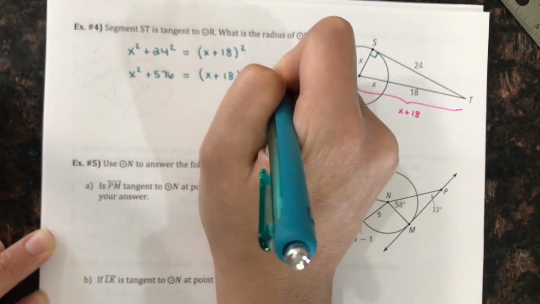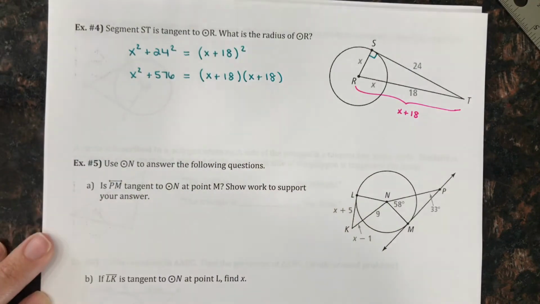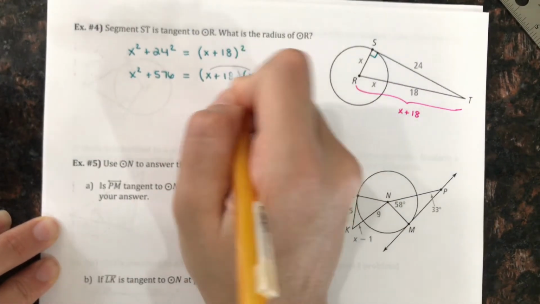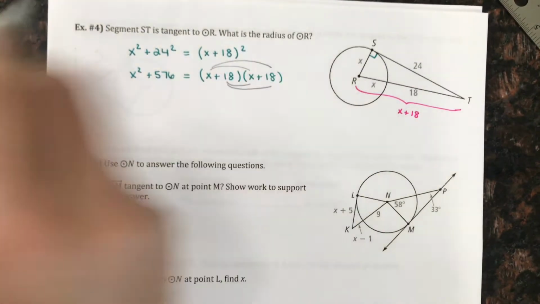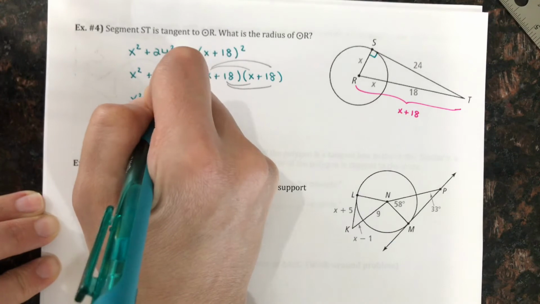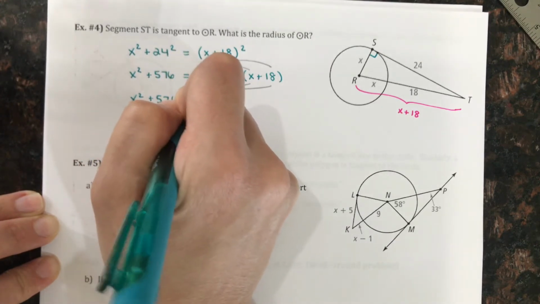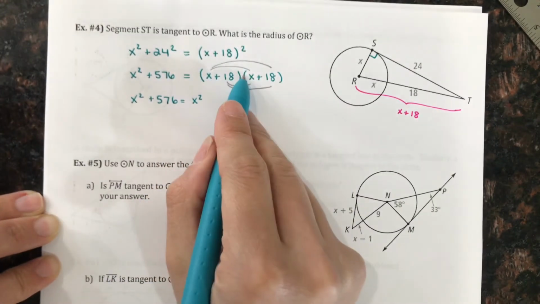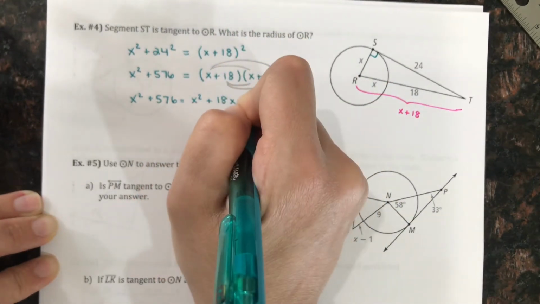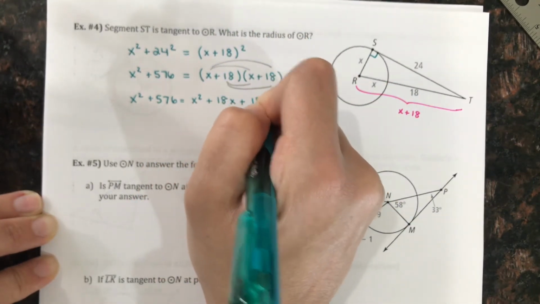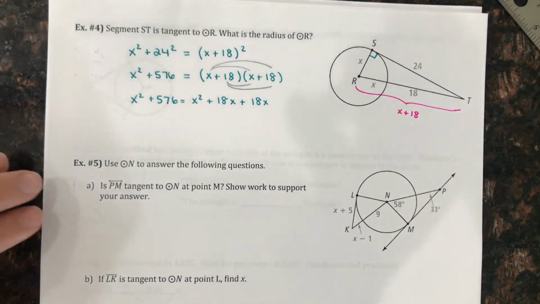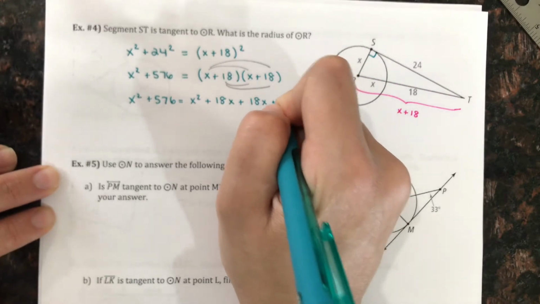So actually, we need to FOIL in this problem. So I'm gonna draw my FOIL markings. So we're left with x squared is the first, 18x is the outside, 18x is the inside, 18 times 18 is 324.